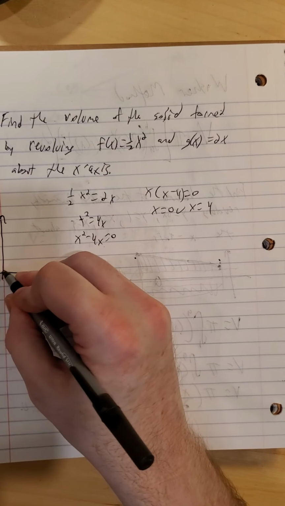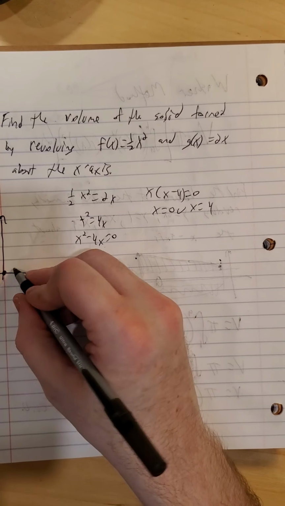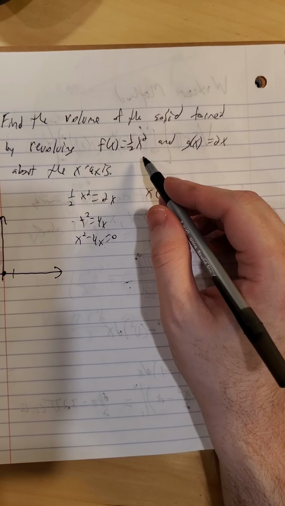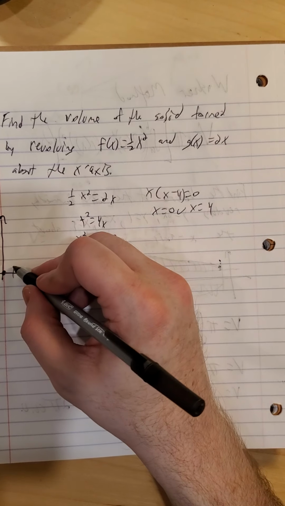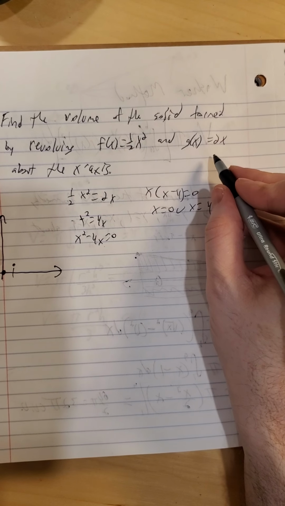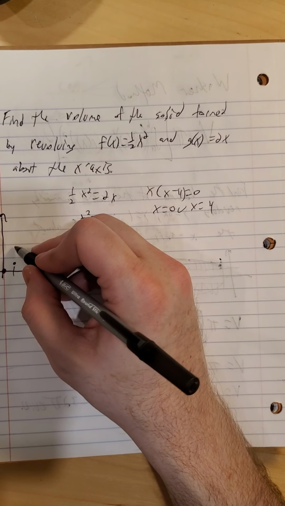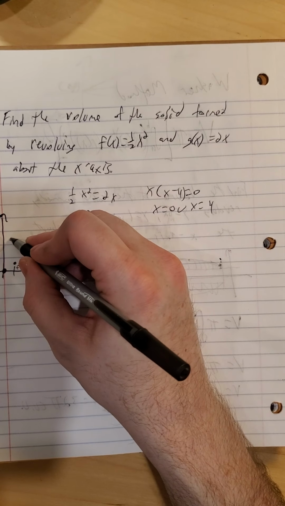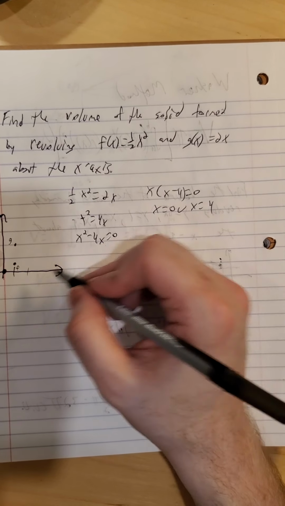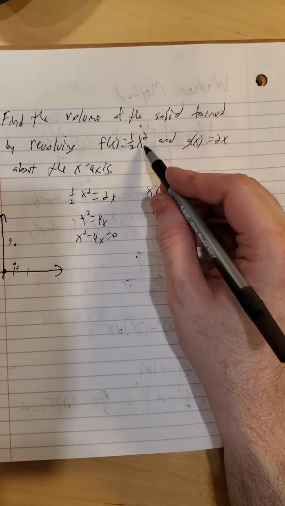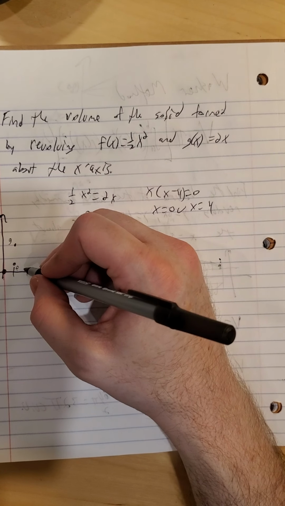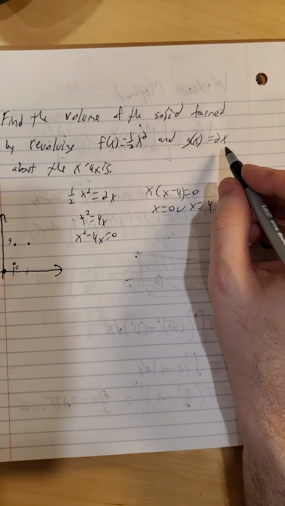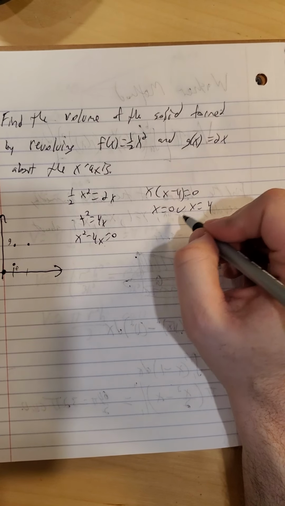So they, of course, both meet at 0. When x is 1, f is at a half, g is at 2. When x is 2, 2 squared is 4, half of 4 is 2, f is at 2, and g is at 4.